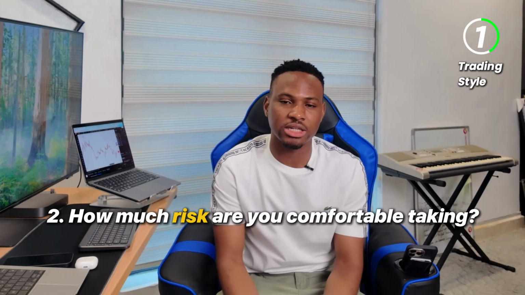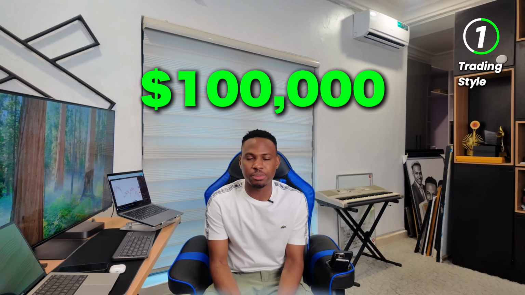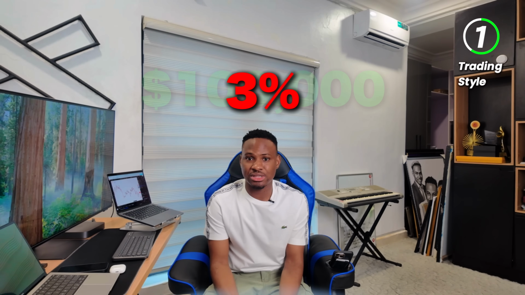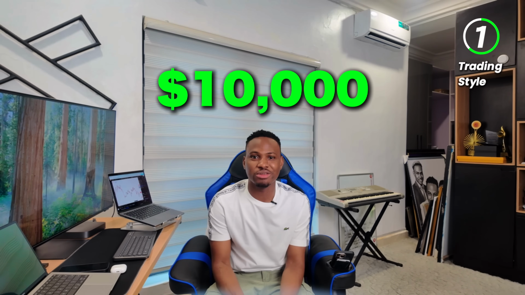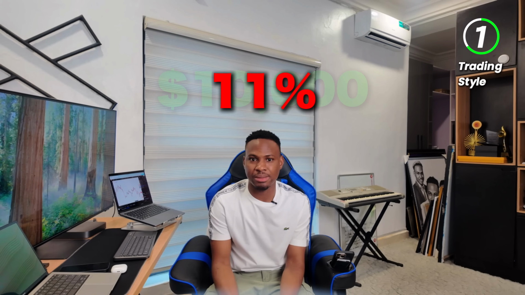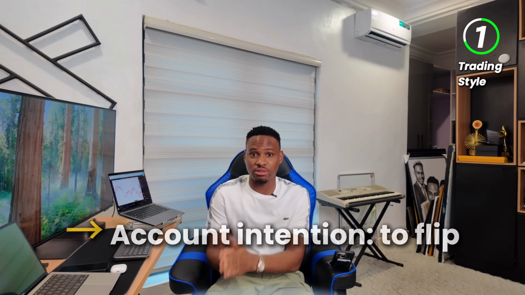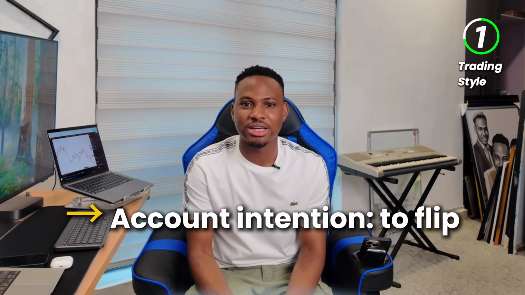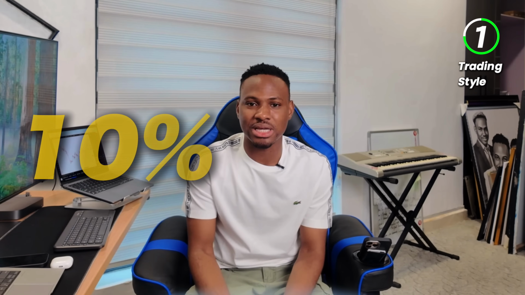You also have to determine how much risk you are comfortable taking. For me, every time I wake up, I'm always comfortable taking 3% of my account, depending on the account size and the purpose of that account. So for example, if I've got an account of say $100,000, I'm willing to risk 3% daily. But for times that I have a $10,000 account, I'm willing to go even higher on the percentage, because I know the intention of that account is for me to flip. So I'll be willing to risk a little bit higher, like say 10% in a day.